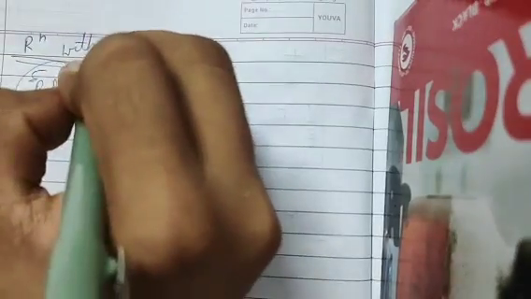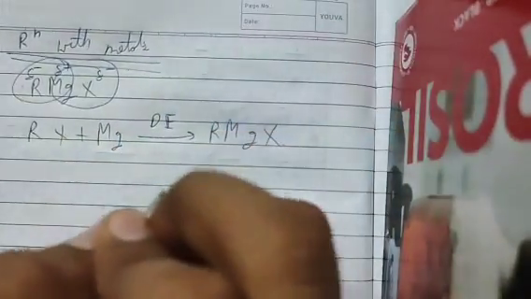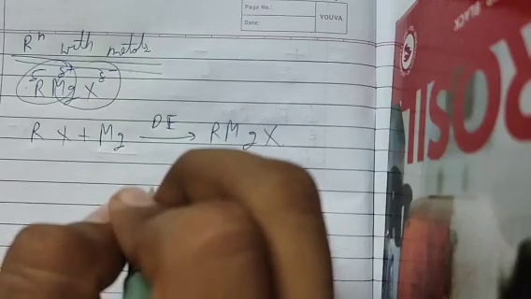In this compound, this is delta minus, here is delta plus, and here is delta minus. So this is also a polar bond. This is also a polar bond. Alright, so we are having two polar bonds. So what we are going to study, we are having RX and Mg, and we are going in dry ether. So I will be having RMgX. This is my Grignard reagent. This is an organometallic compound.